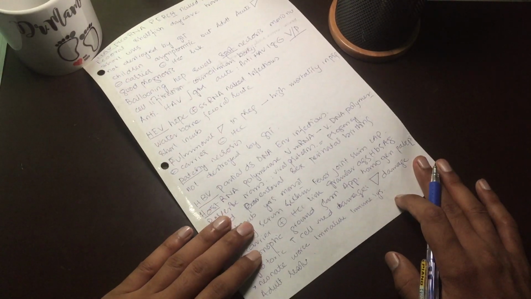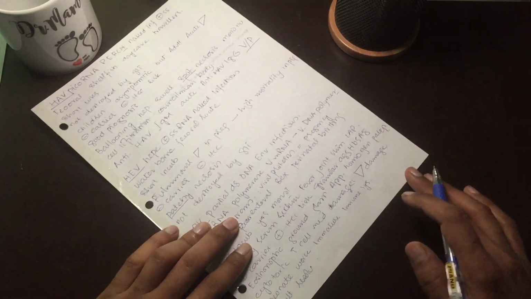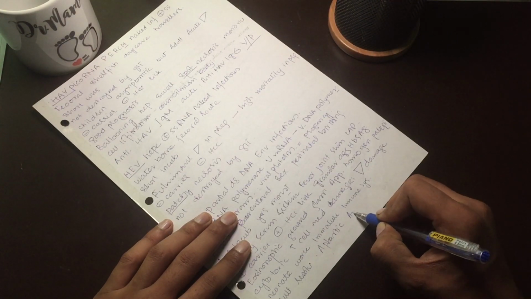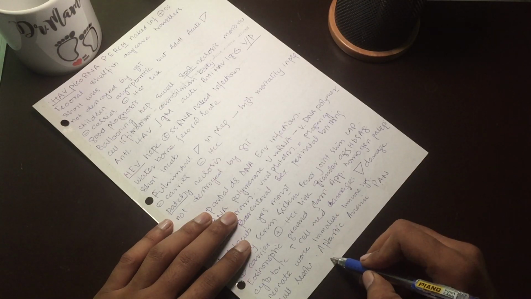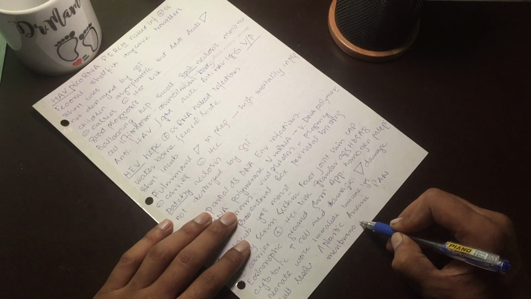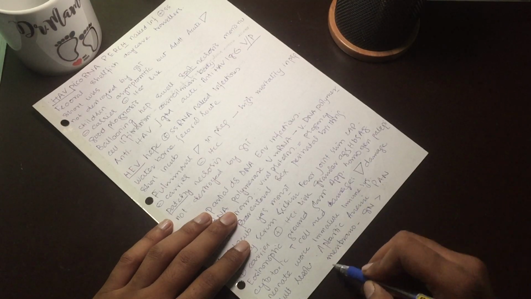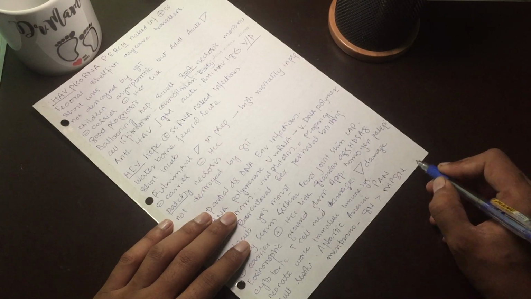So extrahepatic manifestations: hepatitis B can cause aplastic anemia. Also, it can cause polyarteritis nodosa, and it can cause membranous glomerulonephritis, more than membranoproliferative glomerulonephritis. So, kidney damage, vessel damage, and blood damage.